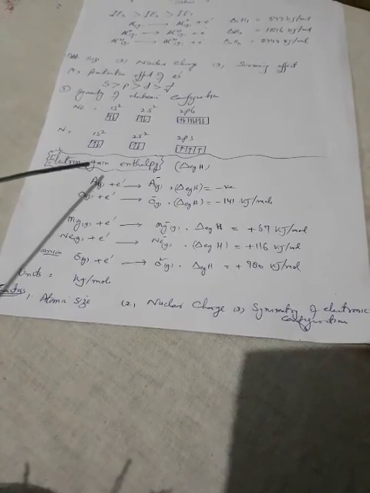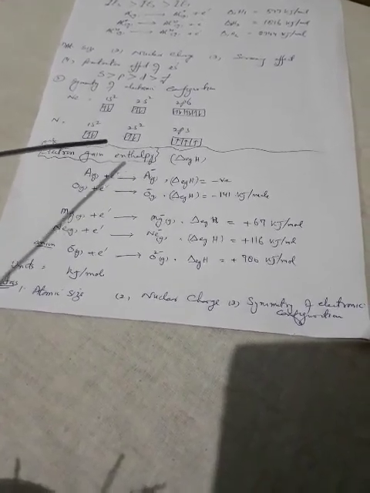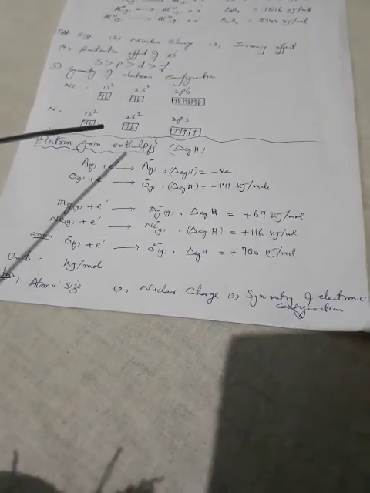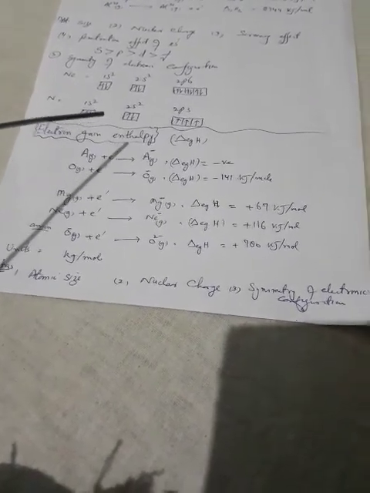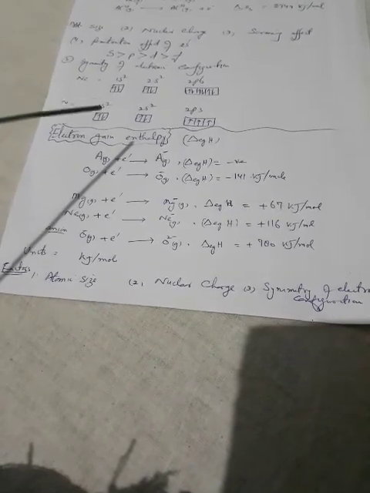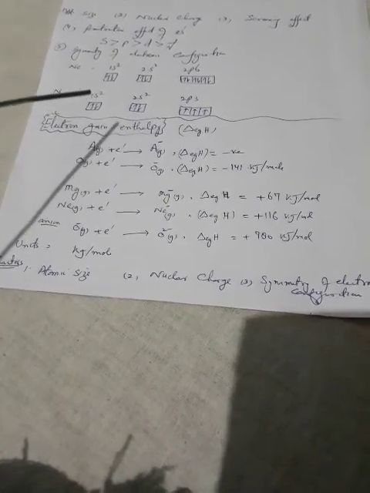We can define electron gain enthalpy like this: it is the change in enthalpy when a neutral gaseous atom gains an electron to form a monovalent anion, also in gaseous state.